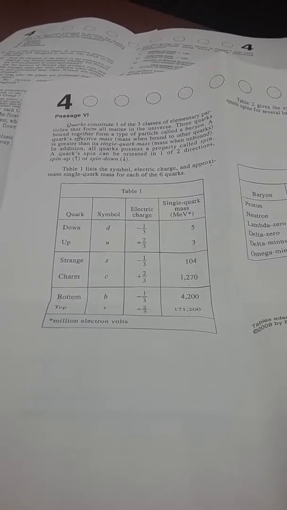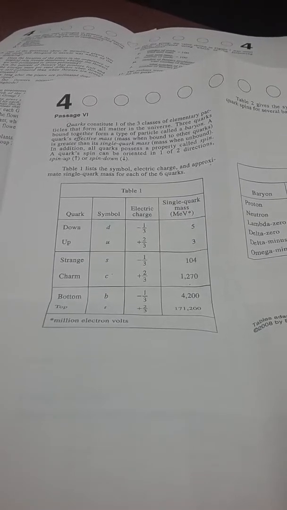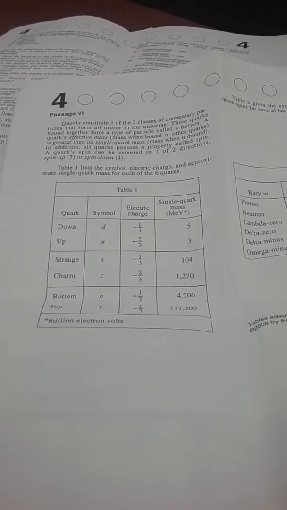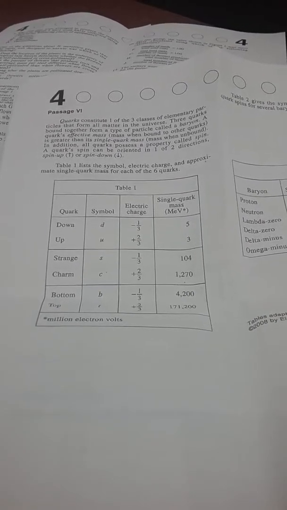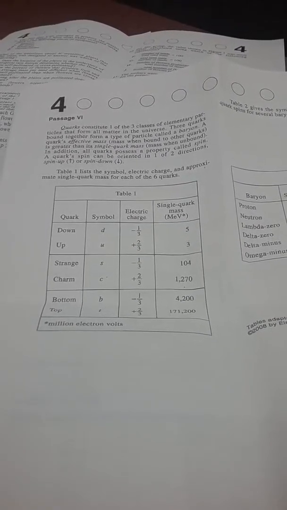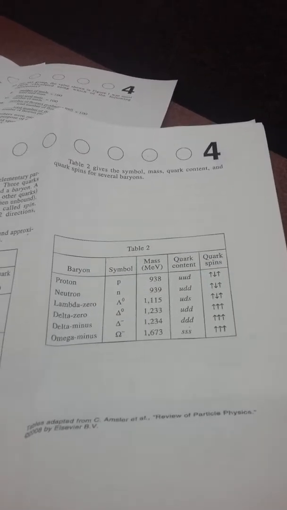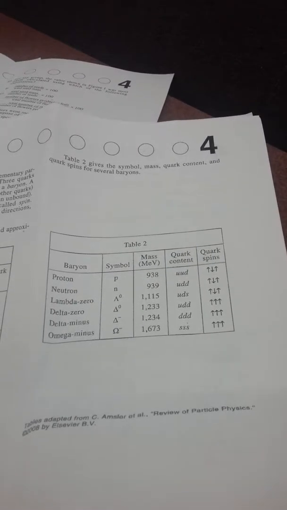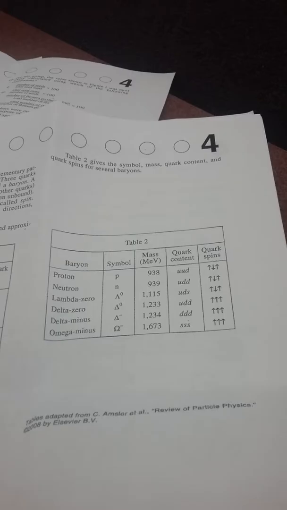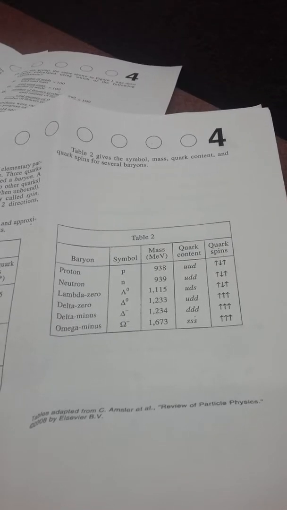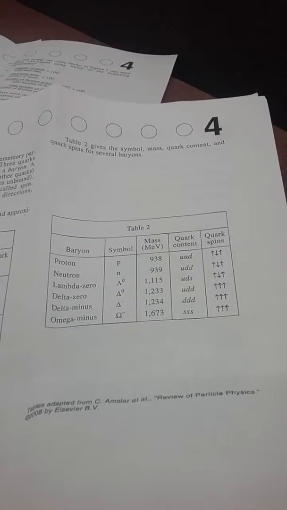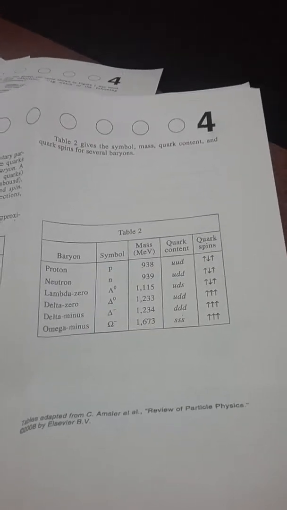A quark's spin can be oriented in one of two directions, spin up or spin down. Table 1 lists the symbol, electric charge, and approximate single quark mass for each of the 6 quarks. There's table 1 there. Table 2 gives the symbol, mass, quark content, and quark spins for several baryons. Table 2 shown there.